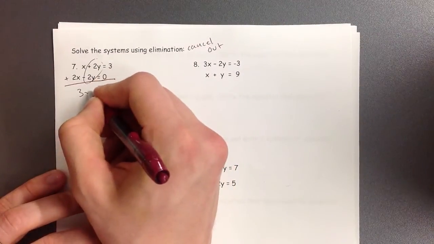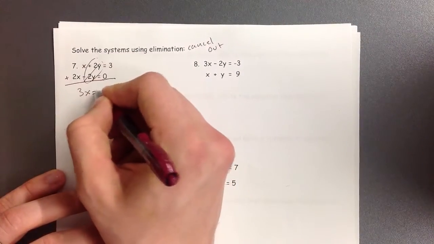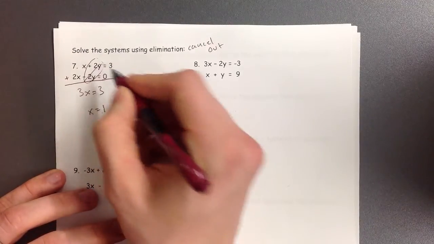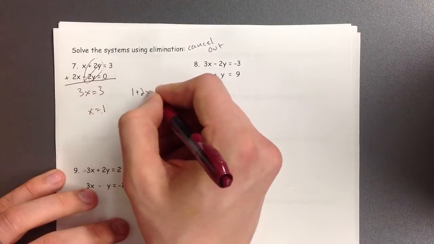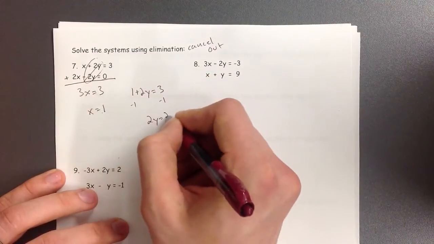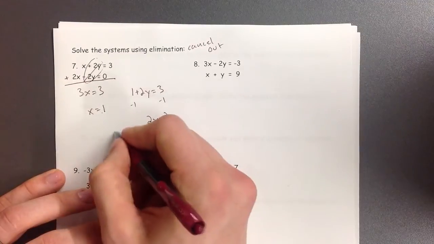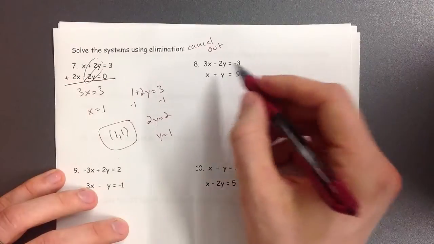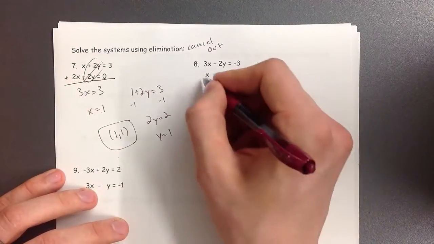X plus 2x is 3x. My y's cancel out, and I get an equal to 3x is equal to 1. I'm going to take that 1, put it in this very first equation. 1 plus 2y is equal to 3. Pull that 1 from both sides. 2y is equal to 2. So y will be 1. And there's my answer. My second one, you'll notice nothing is going to cancel out.